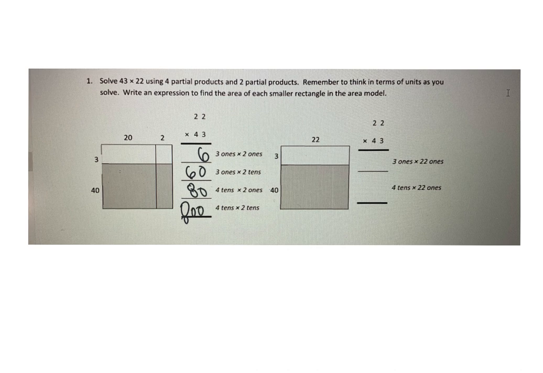So let's go over to our area model here, and do it in order. 3 times 2, which is this little box over here, is 6. 3 times 20 is 60. 40 times 2 is 80. And then 40 times 20 is 800. All of these match up with the ones down here.